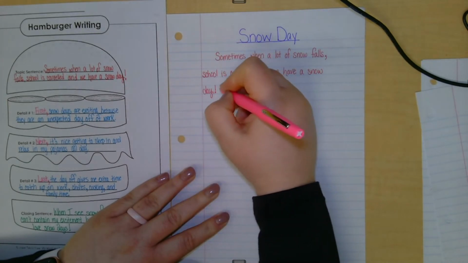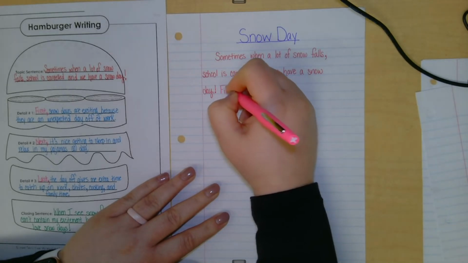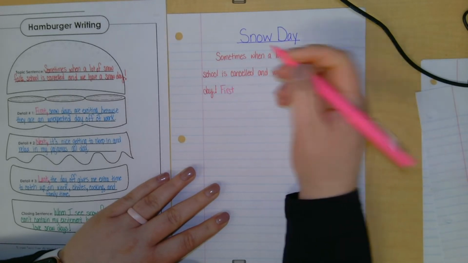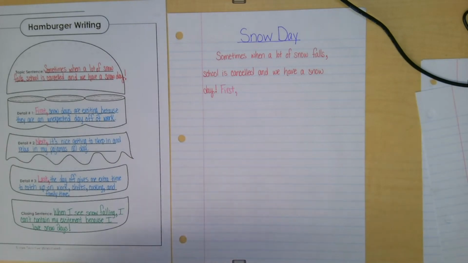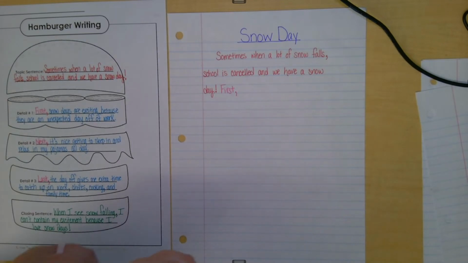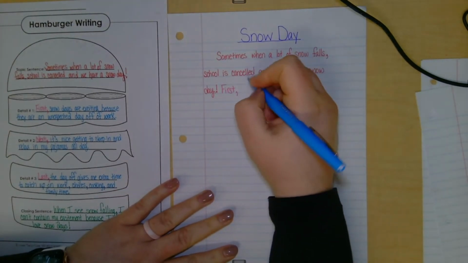So I'm going to write my transition word. And then after the transition word is always 1 comma. Okay? I'm using the same colors as my outline to help you follow. And I'm going to write my first detail.